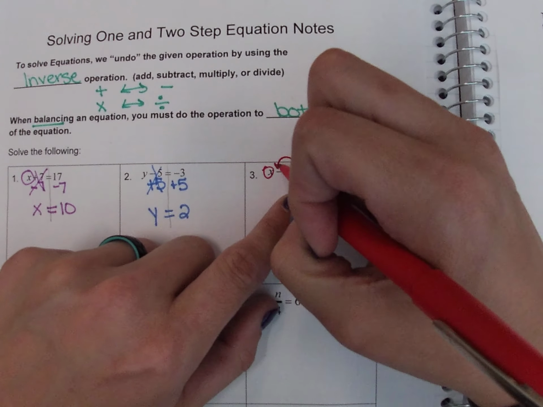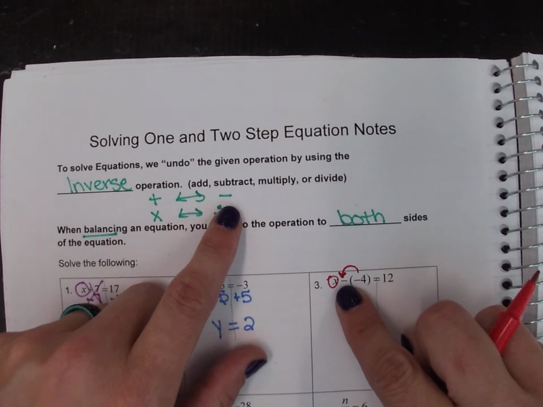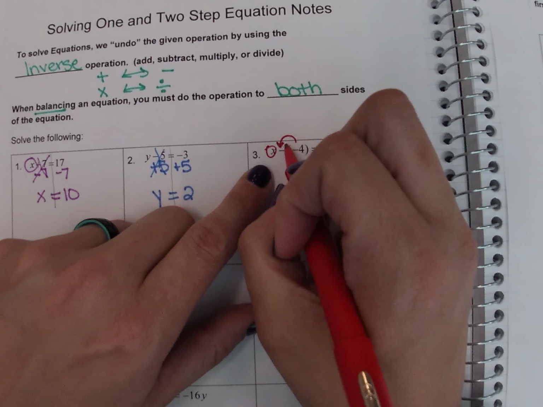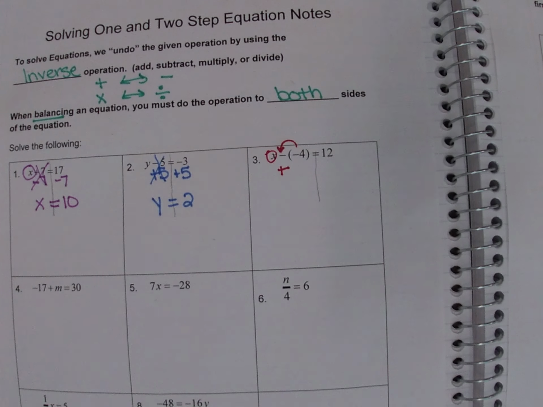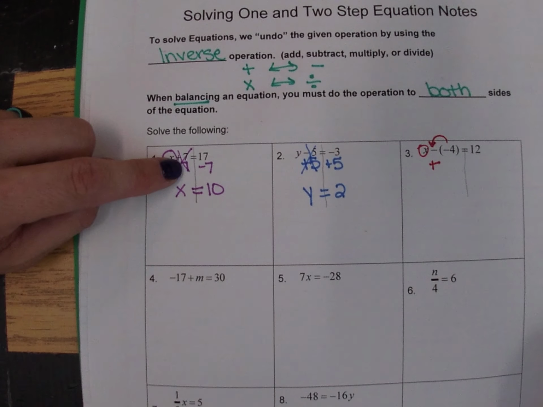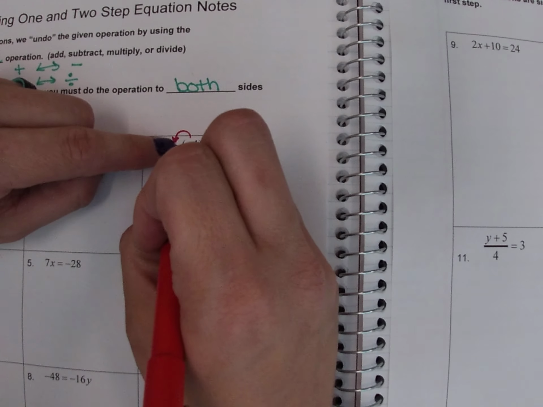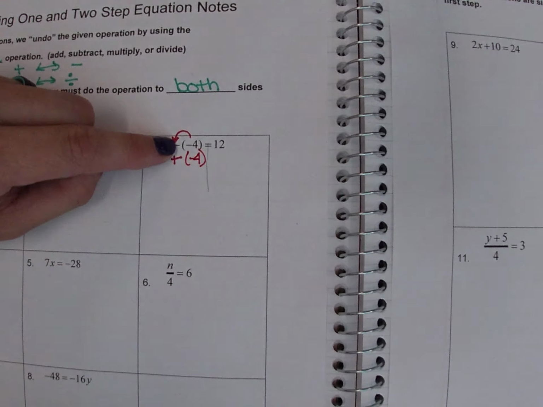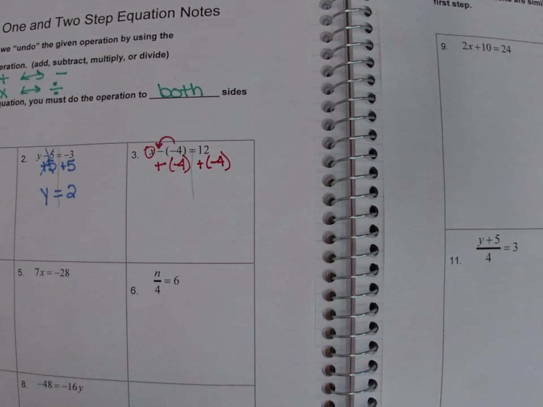So I'm looking at the sign in front of it, which is subtraction, and my inverse operation to subtraction is addition. So I know underneath my operation, I want to put addition. And just like this was a 7, so I brought a 7, this was a 5, so I brought a 5, this is a -4, so I'm bringing a -4. And whatever I do to one side, I'm doing the exact same thing to the other.